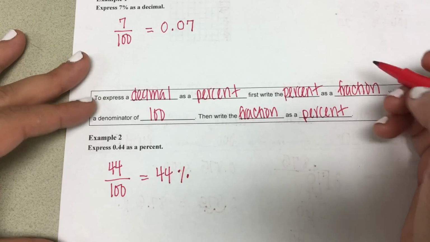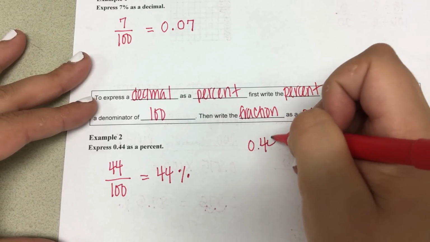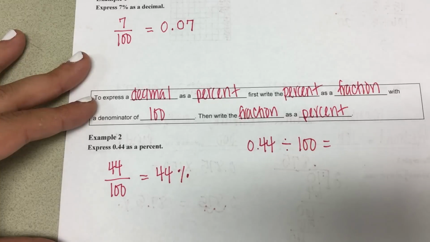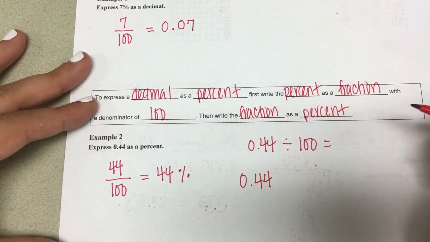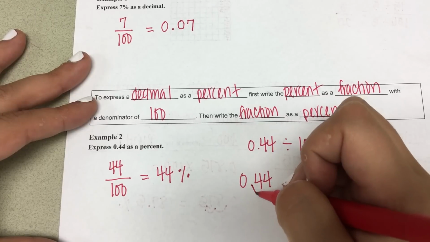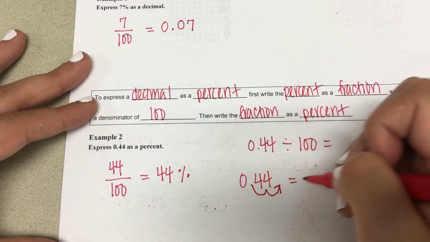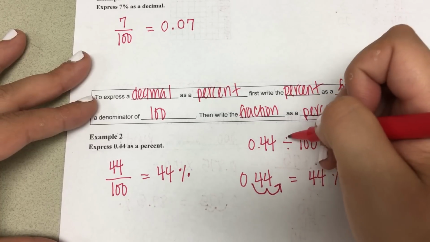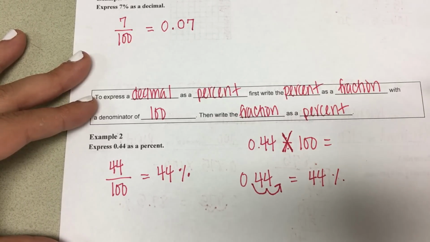Now, another way you could do this is if you divide 0.44 divided by 100. Or you could also move the decimal 2 times to the right. Is it divided or multiplied? Multiply. Sorry. Multiply.